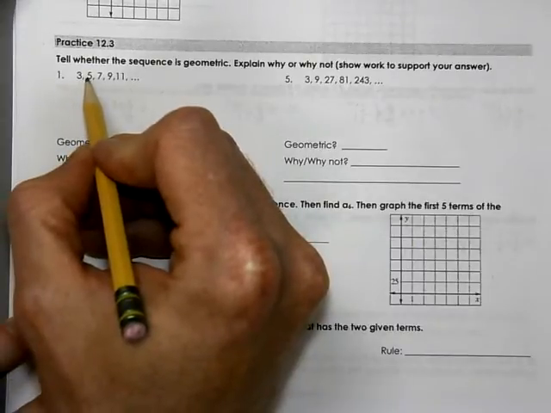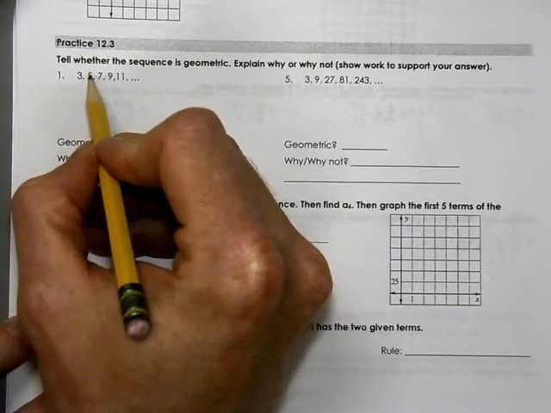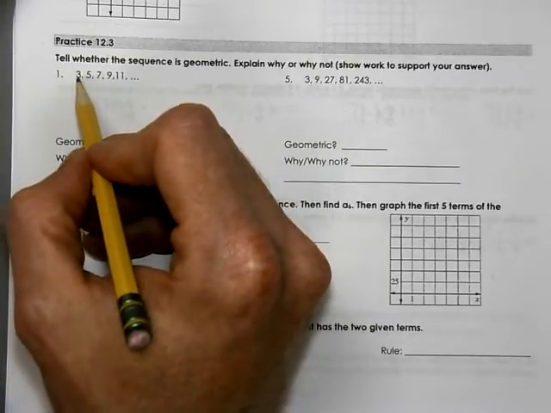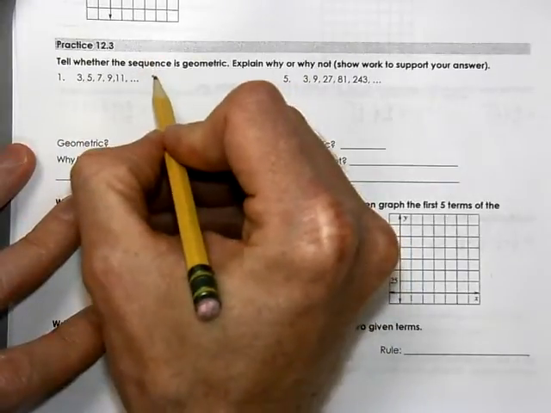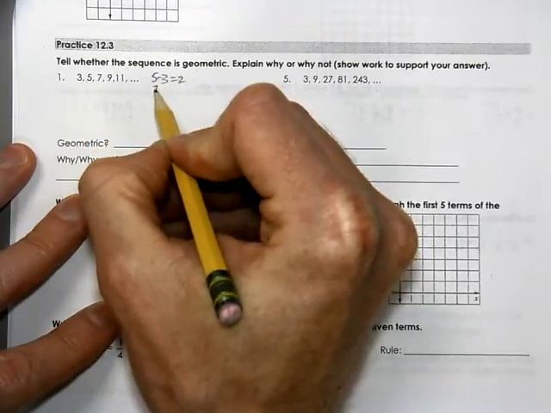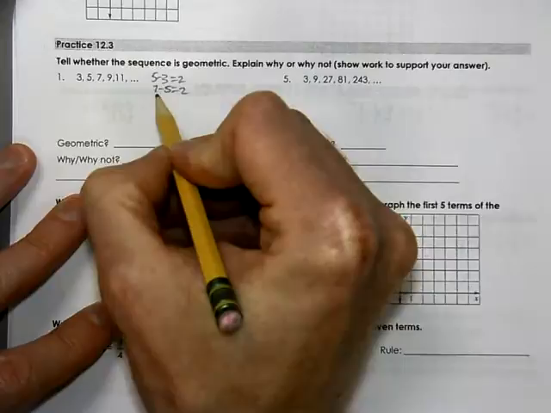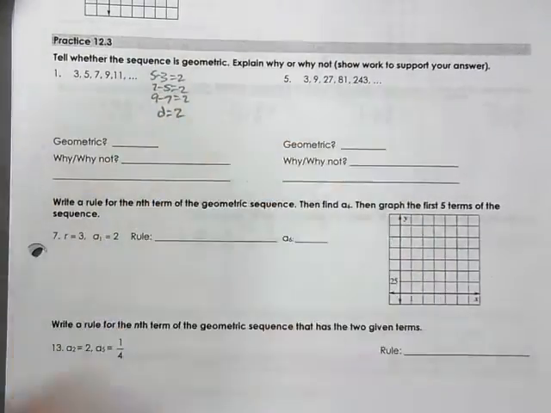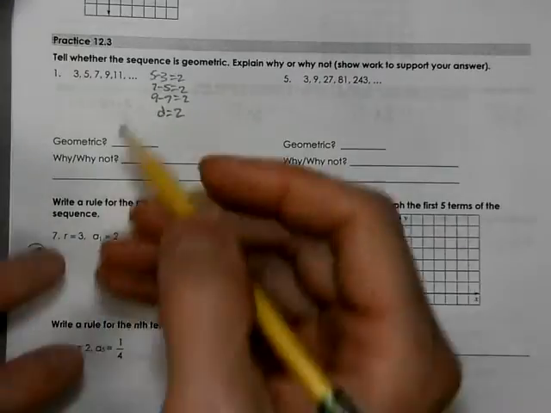Well, we can look here and we can see if we divide 5 by 3 and 7 by 5, we don't get the same result. But if we subtract 5 minus 3, we get 2, and 7 minus 5, we get 2, 9 minus 7, we get 2. So we know that our D value is 2.